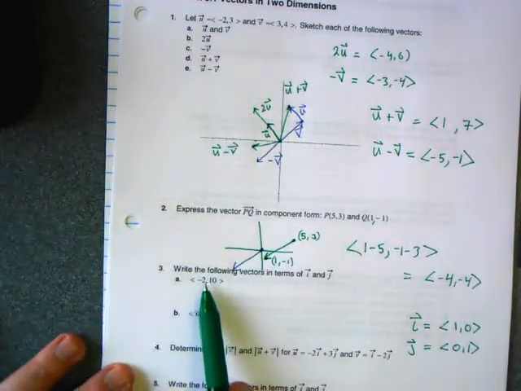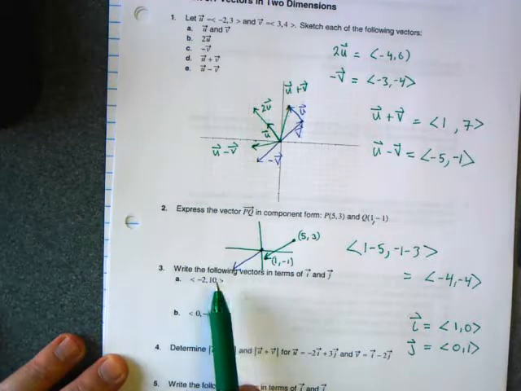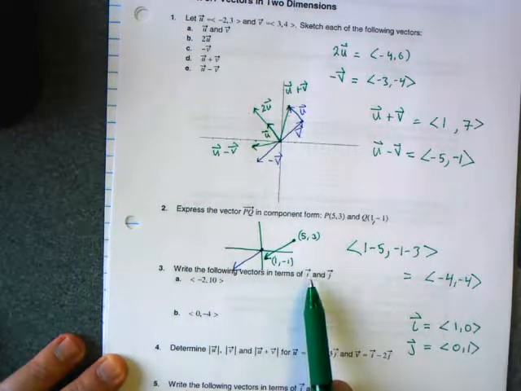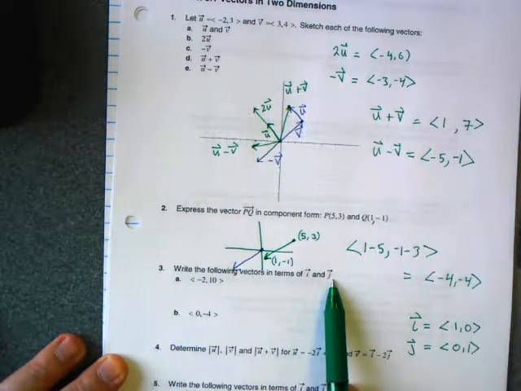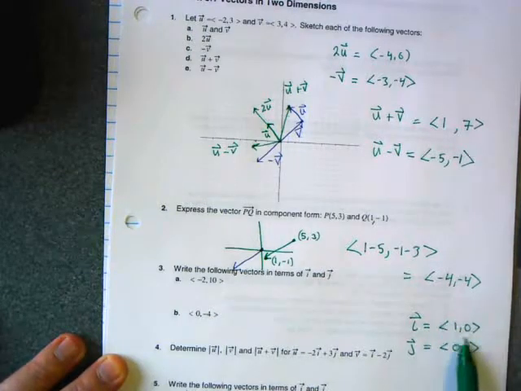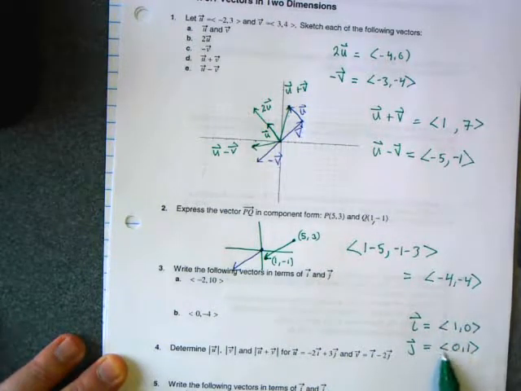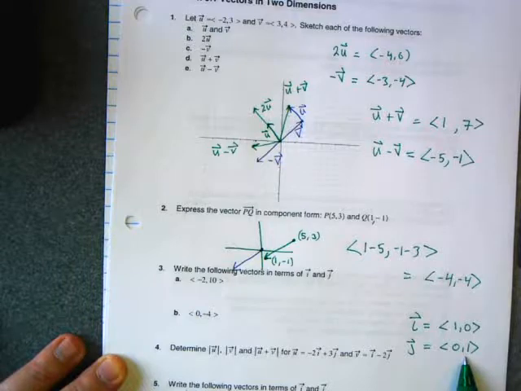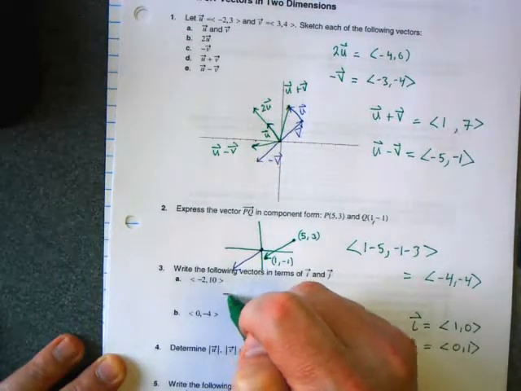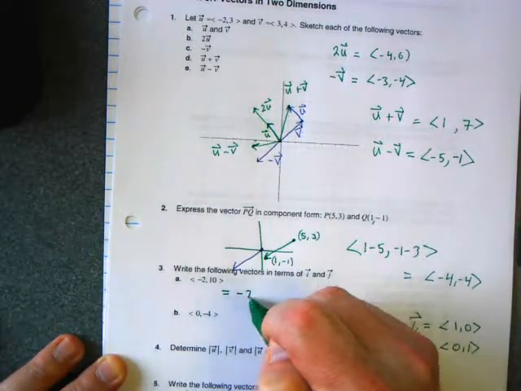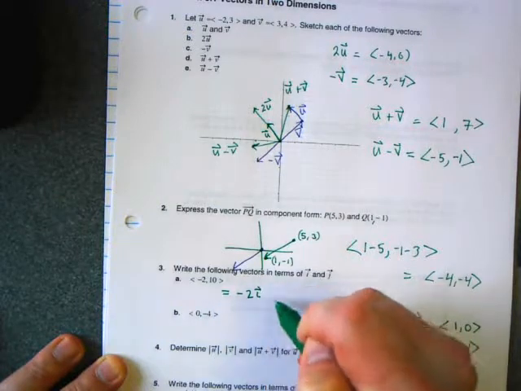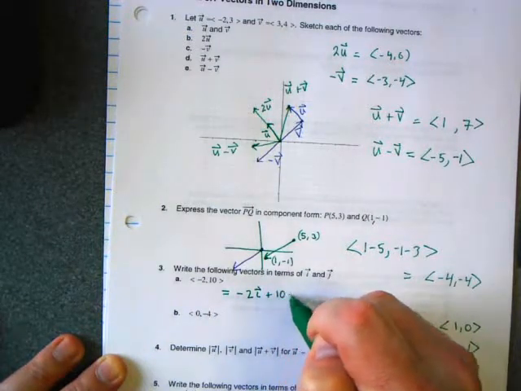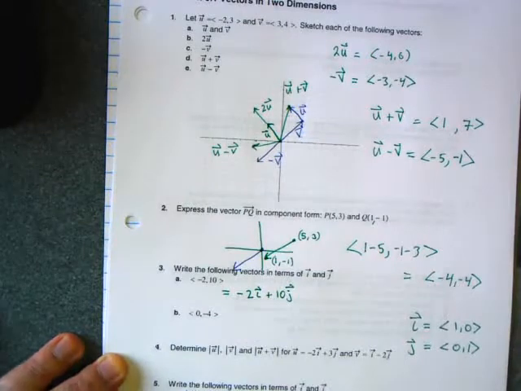So, the vector -2, 10. To write that in terms of i and j, i controls your left and right, j controls your up and down. So this vector is the vector -2i plus 10j.